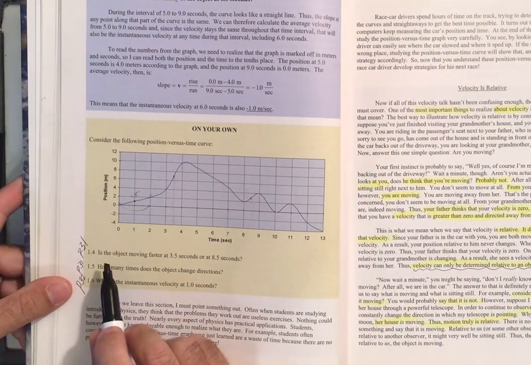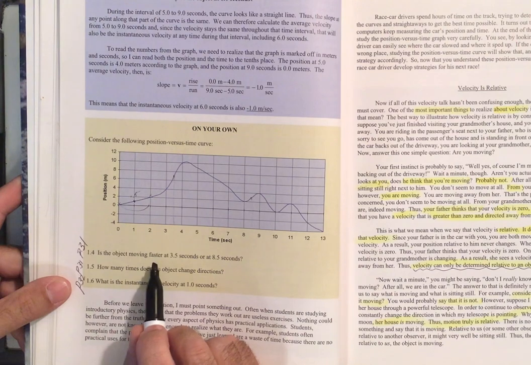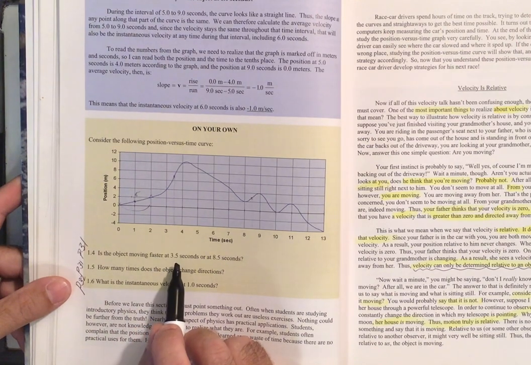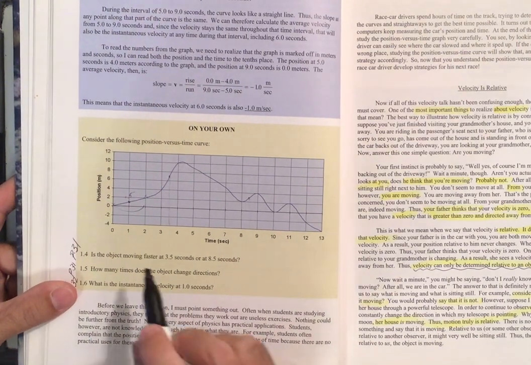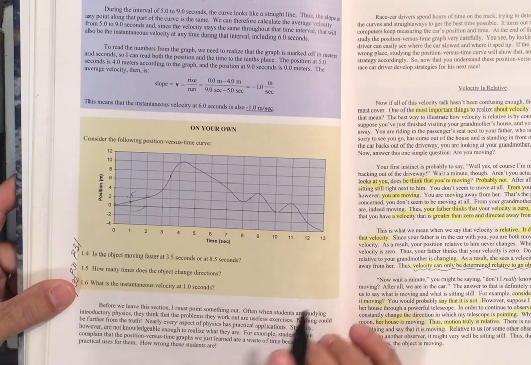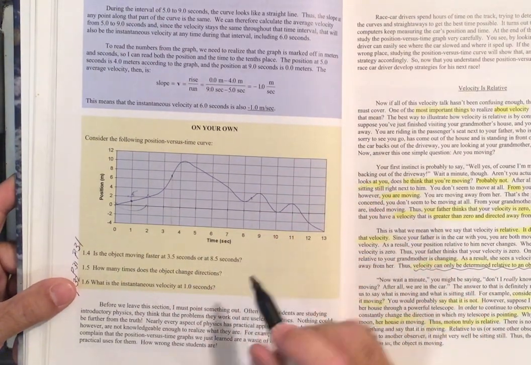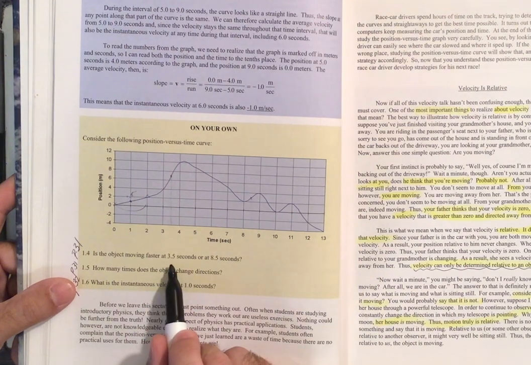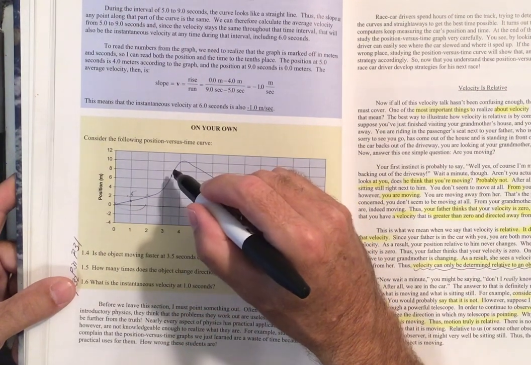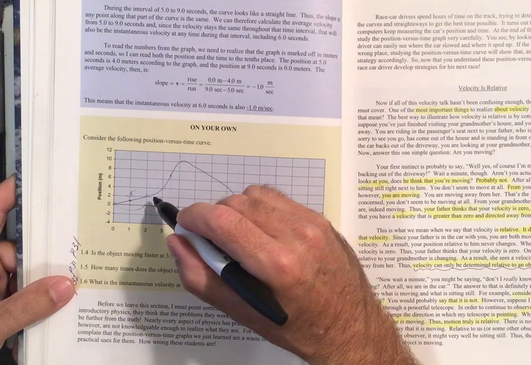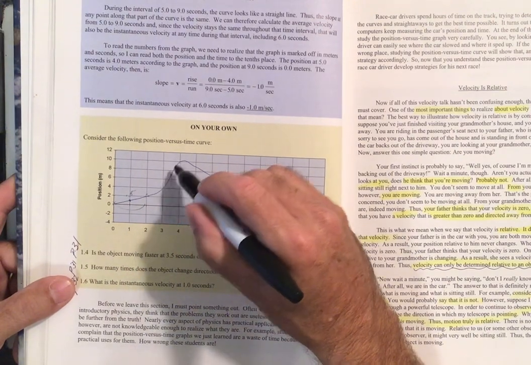And 1.4 says, is the object moving faster at 3.5 seconds or at 8.5 seconds? Well, I'm just going to leave the book here, and then you can write the answer on your notes. It's all about the slope when you're thinking about speed. So the slope at 3.5 seconds is really steep here. See, 3.5, really steep.